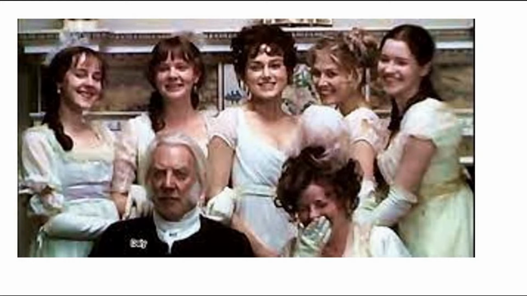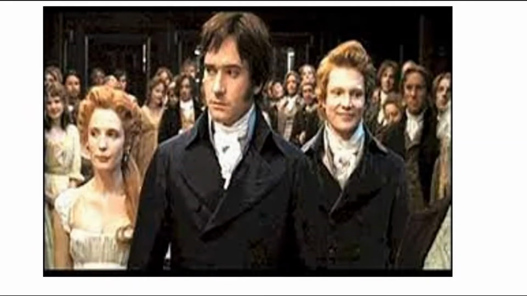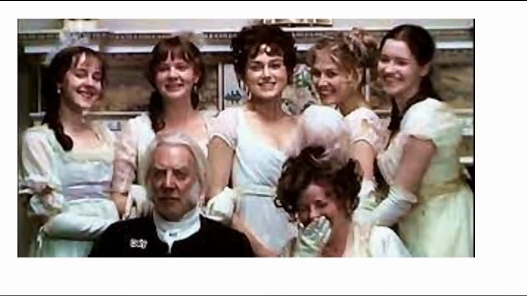She was very happy because she wanted one of her daughters to marry Mr. Bingley, because he was a wealthy person. Marriage was the only good career considered for females at that time. So this was a chance that he might like one of them and get married. That's why Mrs. Bennet was very happy.